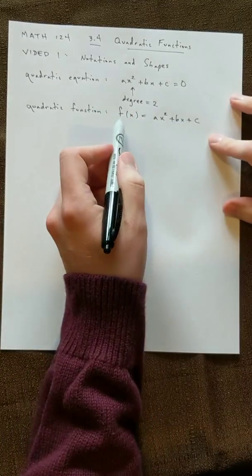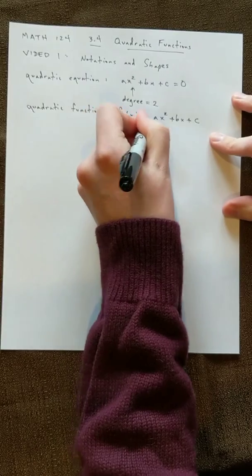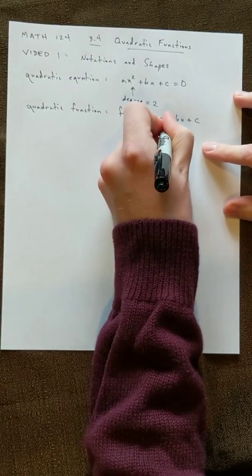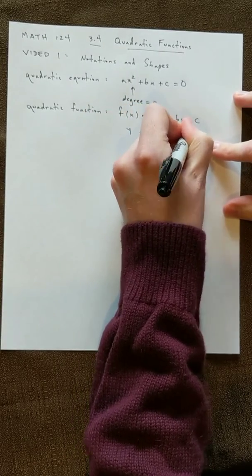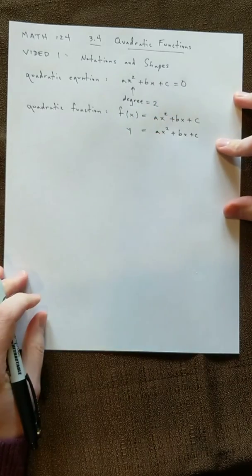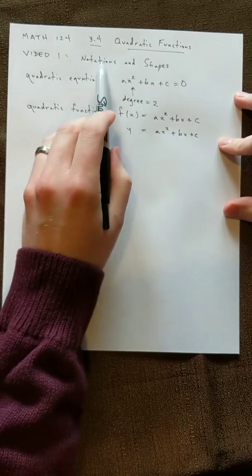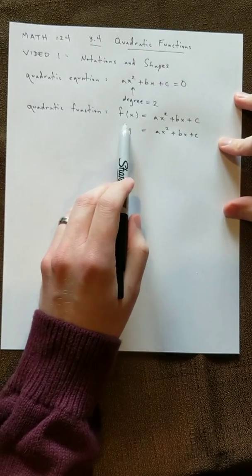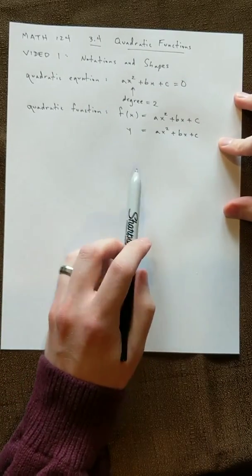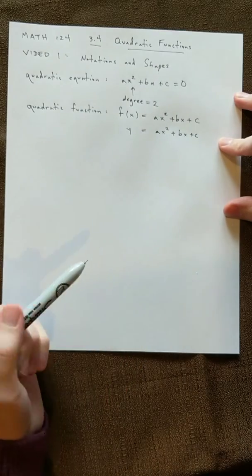So I could also write this function as a graph as y is equal to ax squared plus bx plus c. So that's the notation behind a quadratic function: f of x equals ax squared plus bx plus c.